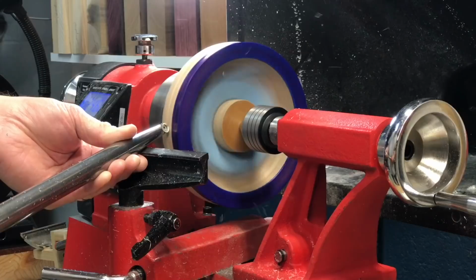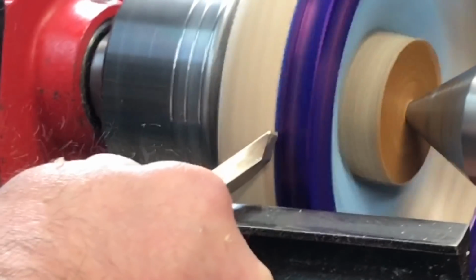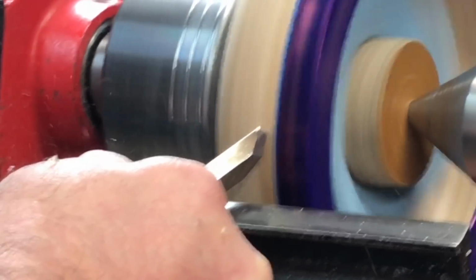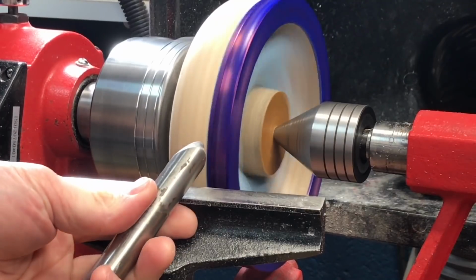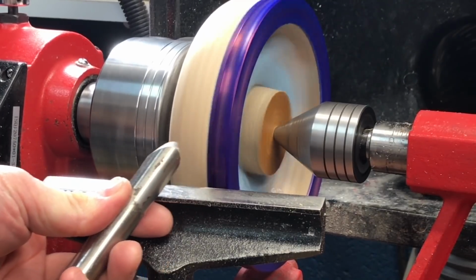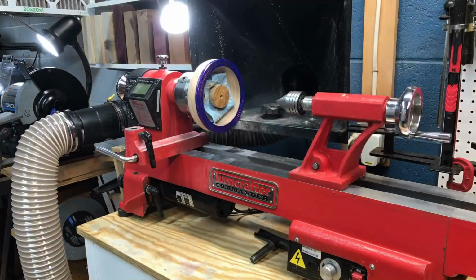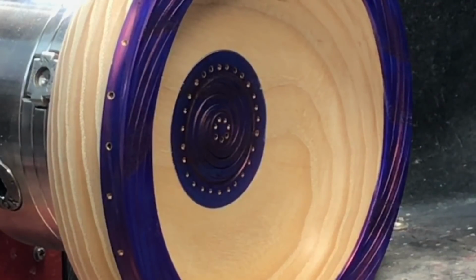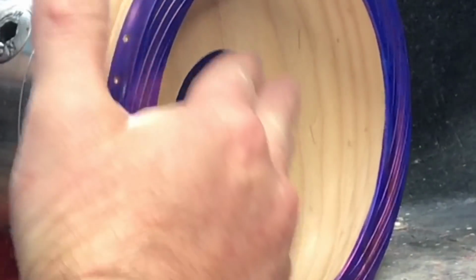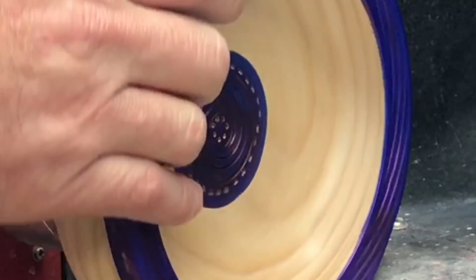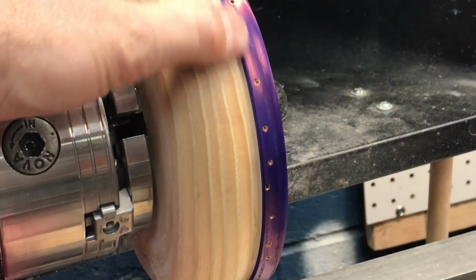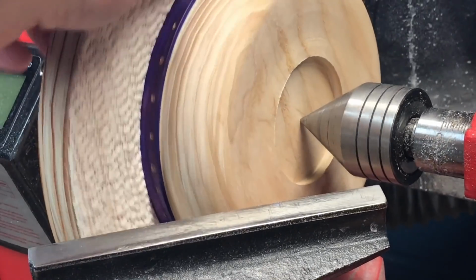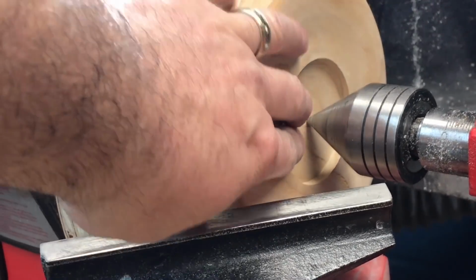And you can use other tools, like this spear scraper, which really gets into those tight spots, or any bowl gouge would work as well. And here is the bowl, shear scraped, and no sanding, which is probably equivalent to a 320 grit sandpaper. Next, I'll finish up the bottom of the bowl and then finish with a shear cut.